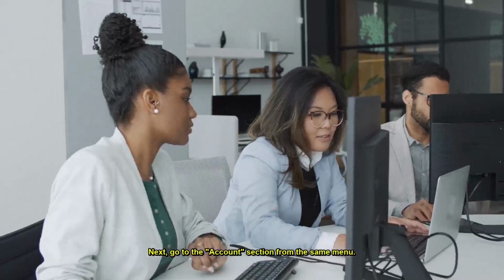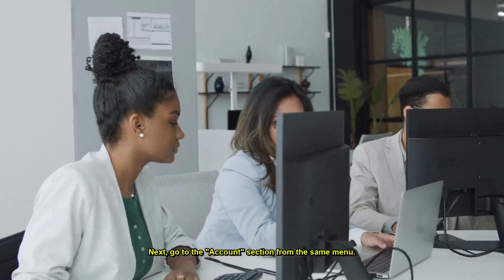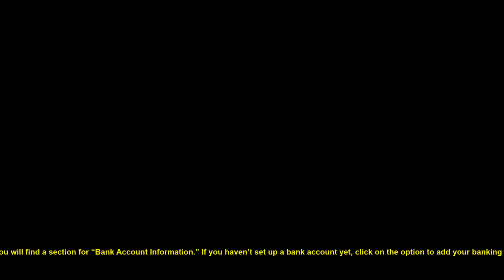Next, go to the Account section from the same menu. Here, you will find a section for Bank Account Information. If you haven't set up a bank account yet, click on the option to add your banking details. Enter your bank account information accurately, ensuring you include your account number and routing number.